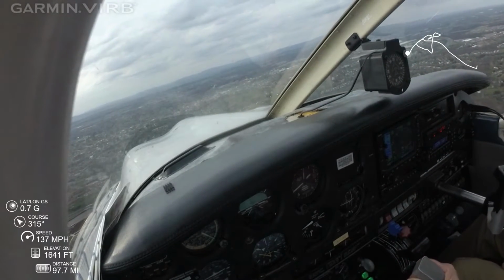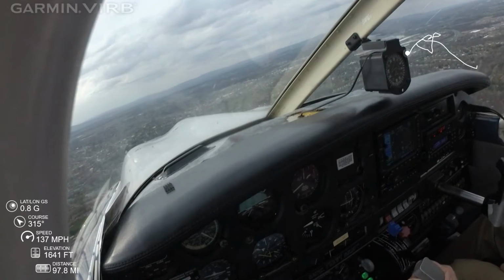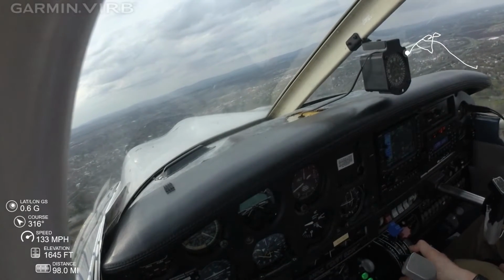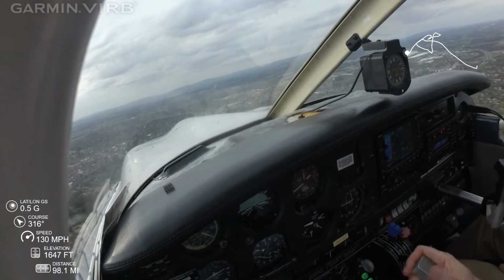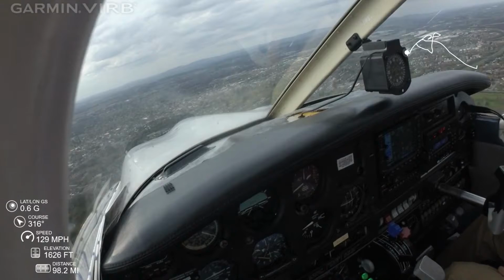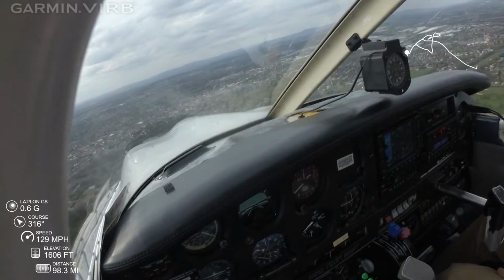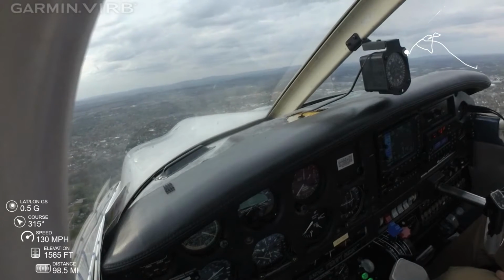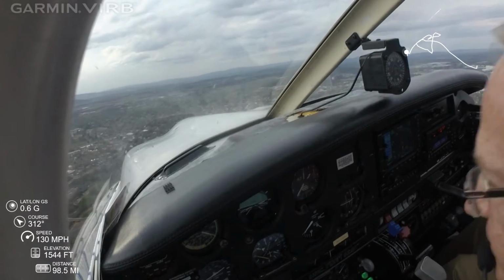All right. 3 green lights. And we're a little fast here. Let's bring this back. Winchester traffic, Aero 430 Alpha Vic, turning left base, 14 full stop. That first notch in.